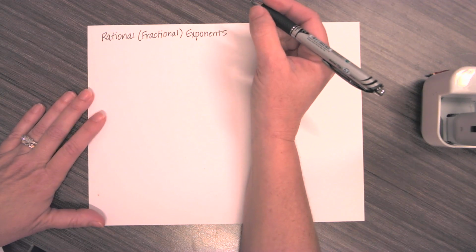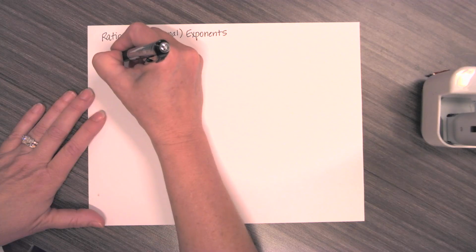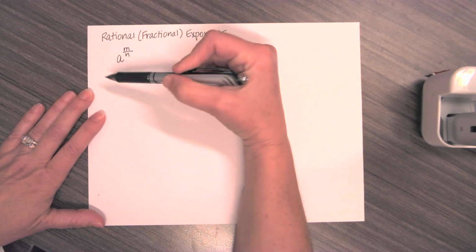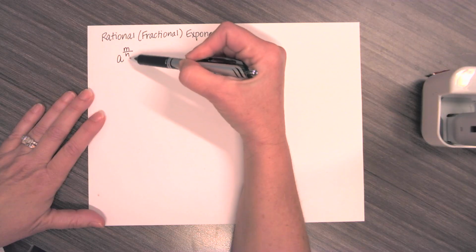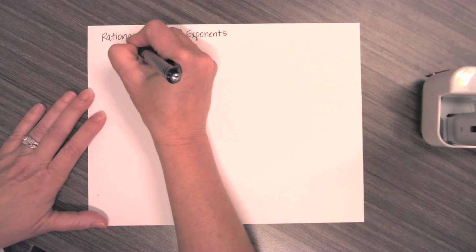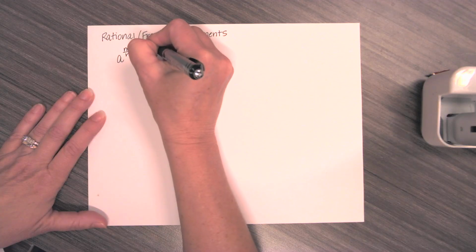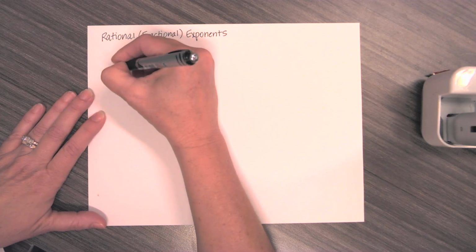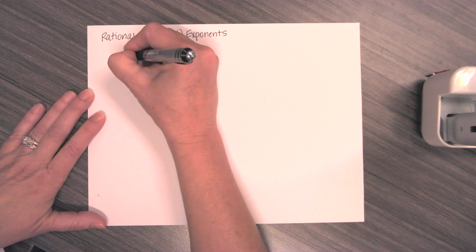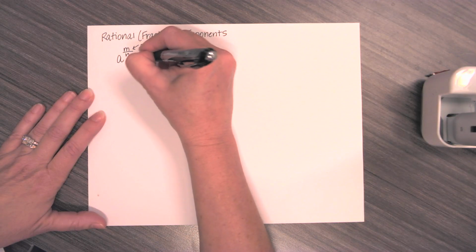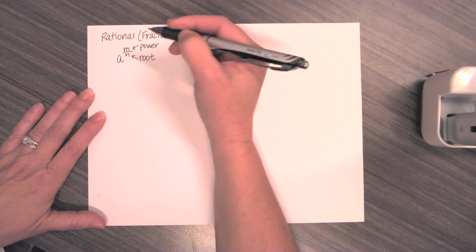So first we want to look at what a rational exponent means, or what its parts mean. If something is raised to an exponent that is a fraction, the top number will be the power that we're going to raise the base to, and the bottom number will be the root that we are going to take of the number.